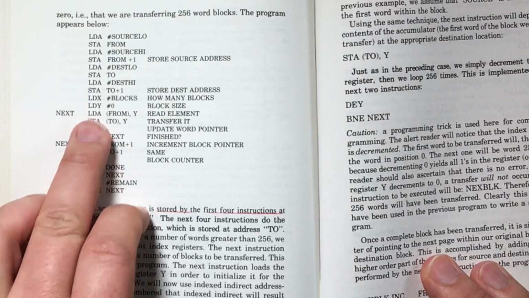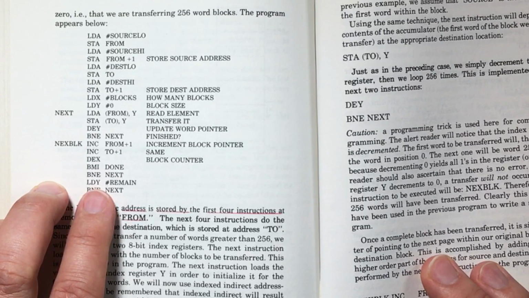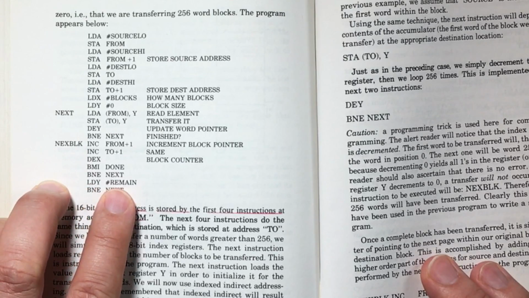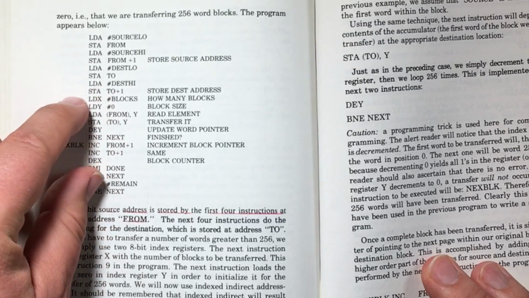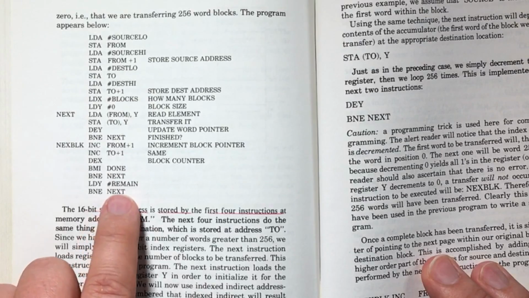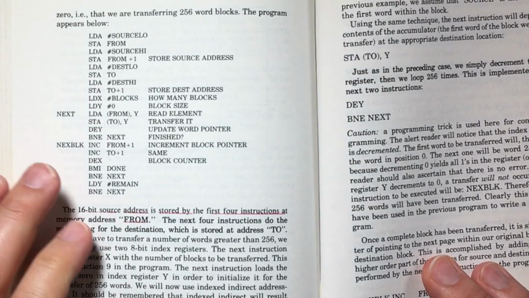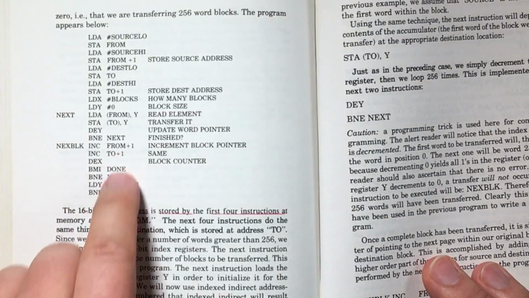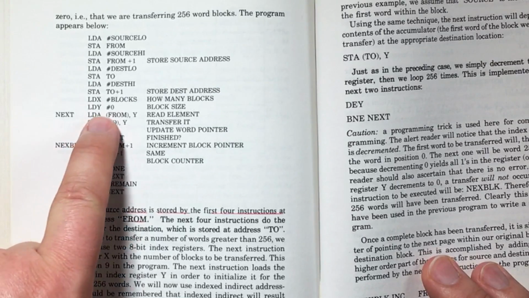So branch if not equal to next, and then this is the kind of clever bit, which is also the bug. Load Y with the number of remain. This is actually the low bits. It's copied all the 256 byte blocks it can, and now it's going to do any remaining number of bytes that you want to copy. So if you don't want to copy exactly multiples of 256, this is where it handles it. Load Y with remain, and then it kind of cleverly jumps back to next.